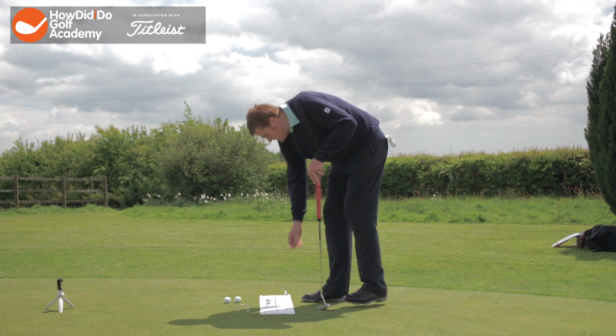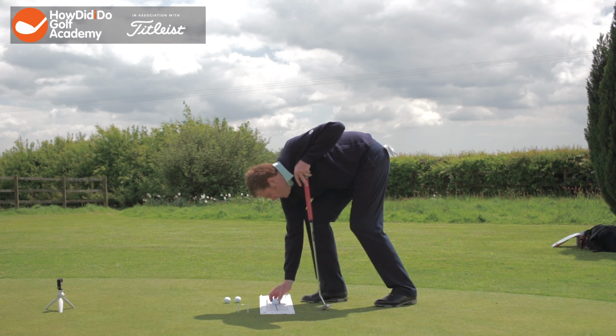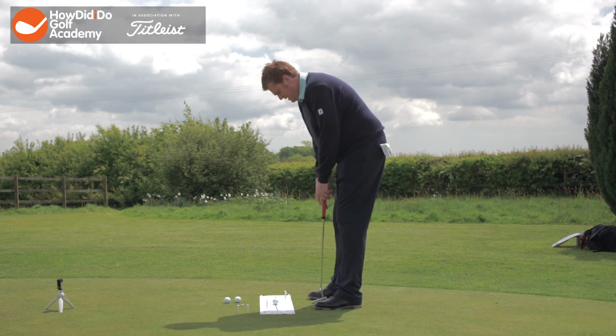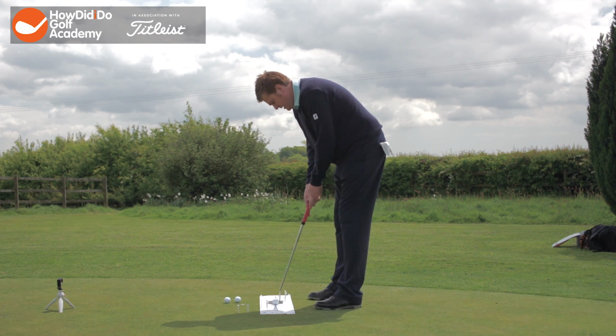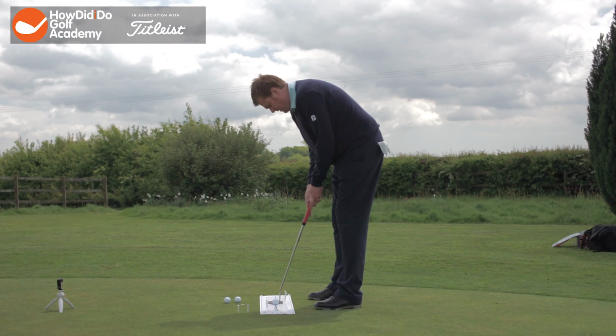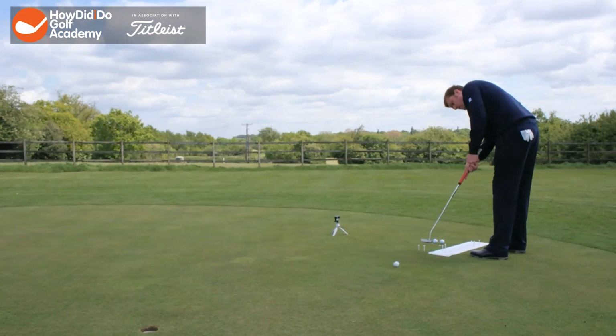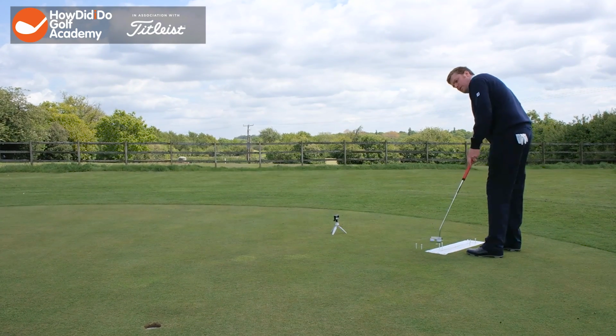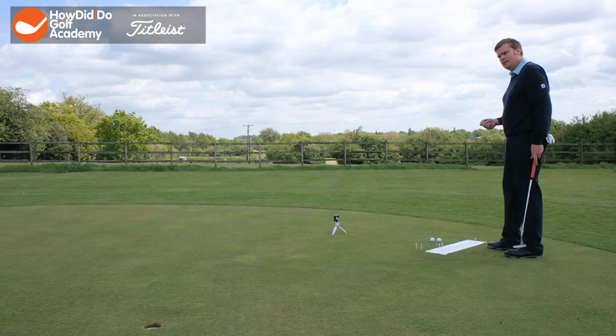And once you've had a chance to rehearse it, we simply put a ball in position, set ourselves up, and let the putter head follow the arc on the template. We strike a very solid putt and hopefully set the ball off on line.